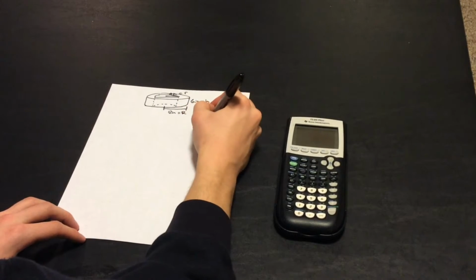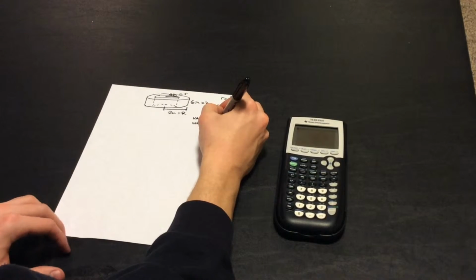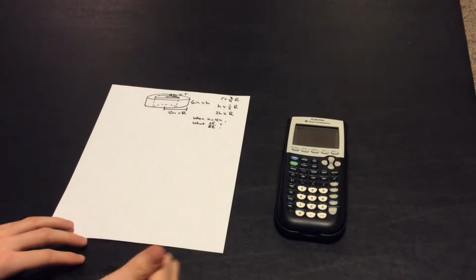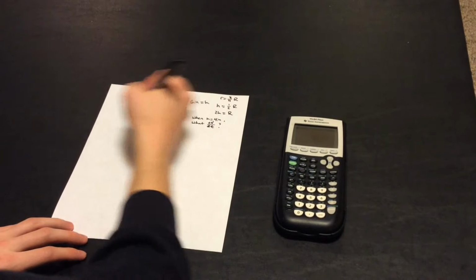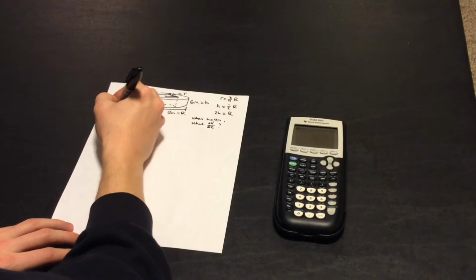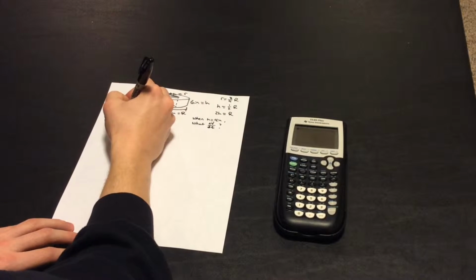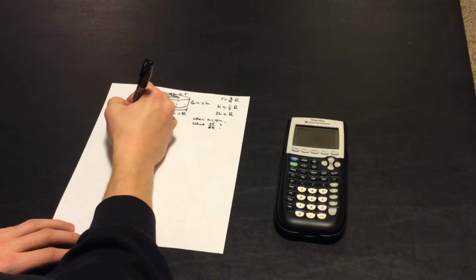What is the rate of change of the volume with respect to time? When pumping with an air pump, dh/dt, we can inflate the tire at about 0.08 inches per second.